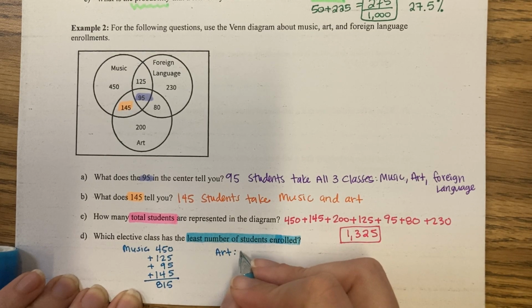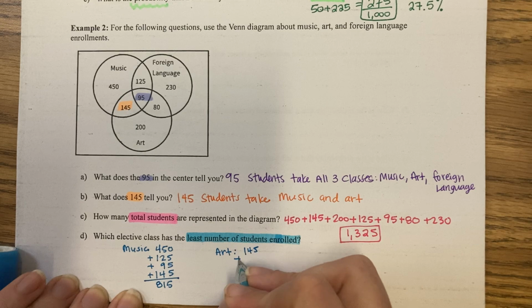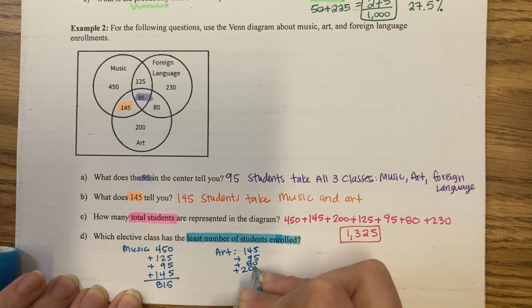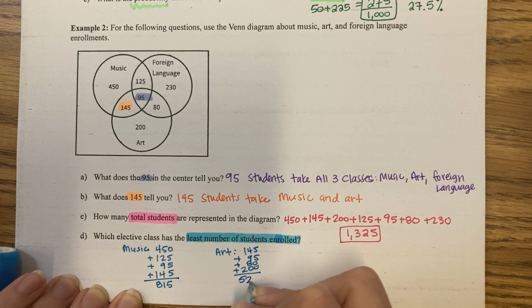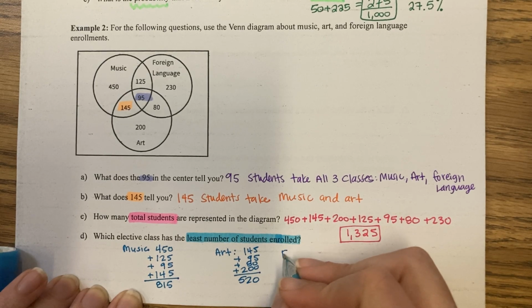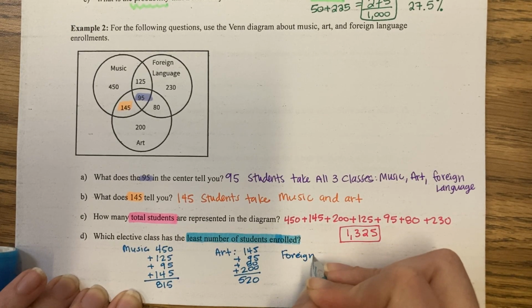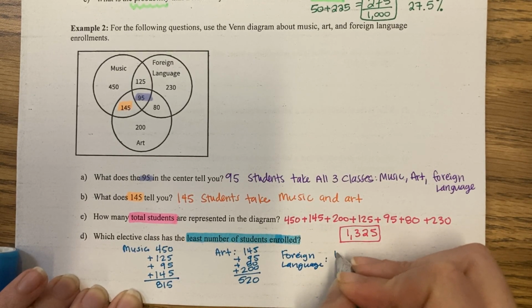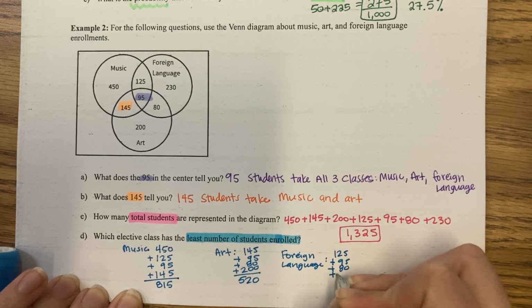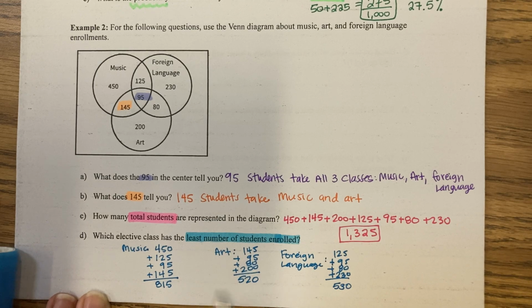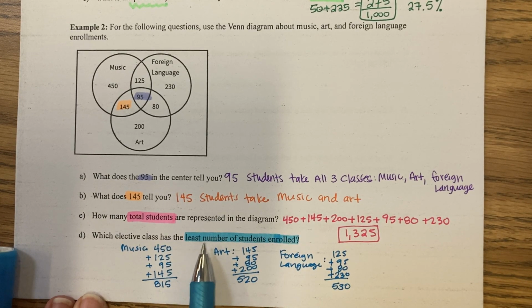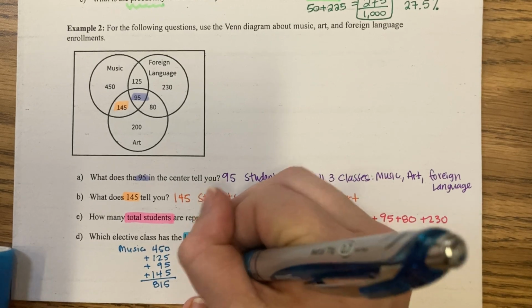Art has 145 plus 95 plus 80 plus 200. And foreign language has 125 plus 95 plus 80 plus 230. So the elective class with the least number of students enrolled would be art.